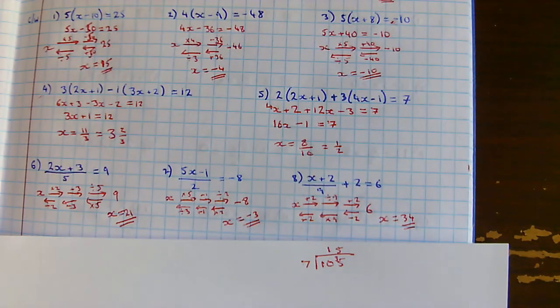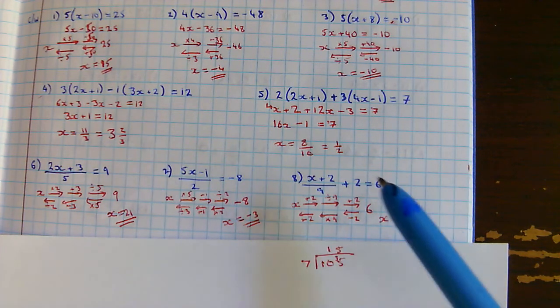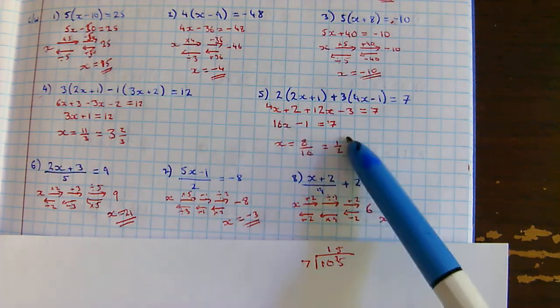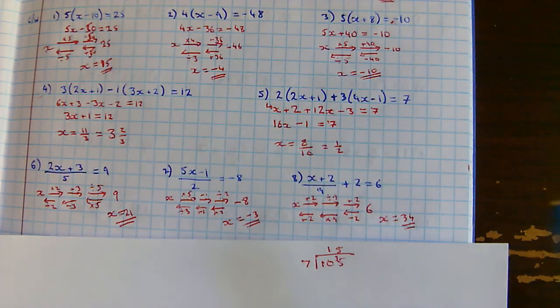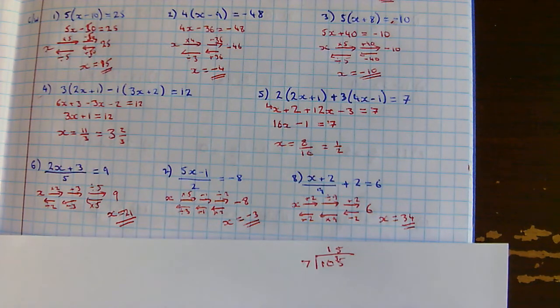Okay, hopefully you did reasonably well on those. You've got x equals 15, minus 4, minus 10, 3 2/3. You could have done that on your calculator on a calculator paper, and a half here. Again, you could have done it on your calculator. Just make sure you've got the simplification correct there. Your last questions, you've got 21, -3, and 34. Okay, give yourself a mark out of 8, please, for those questions.